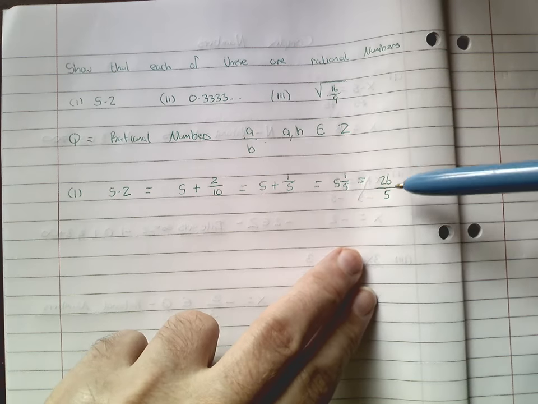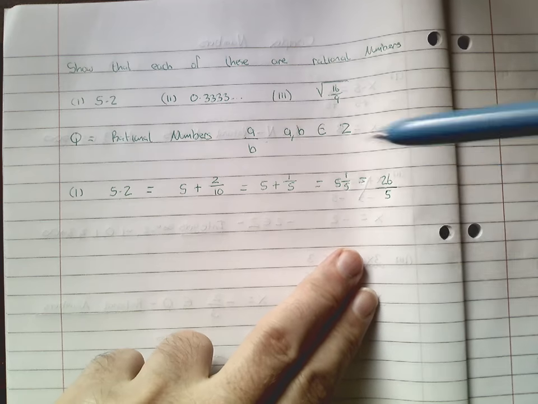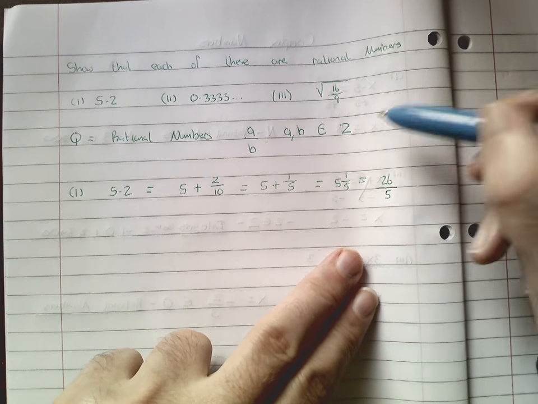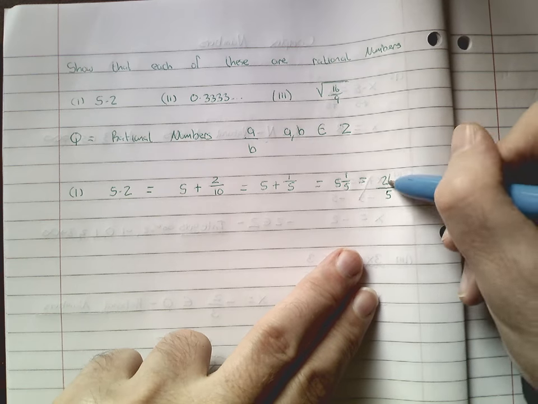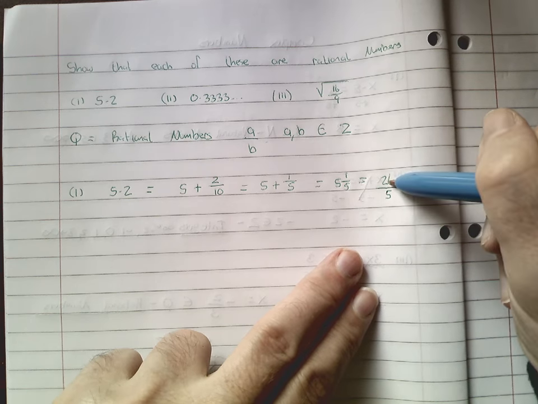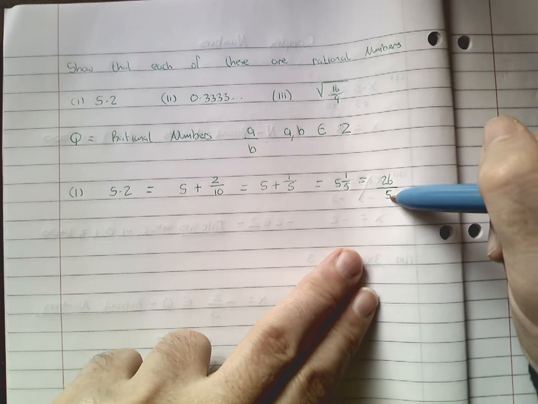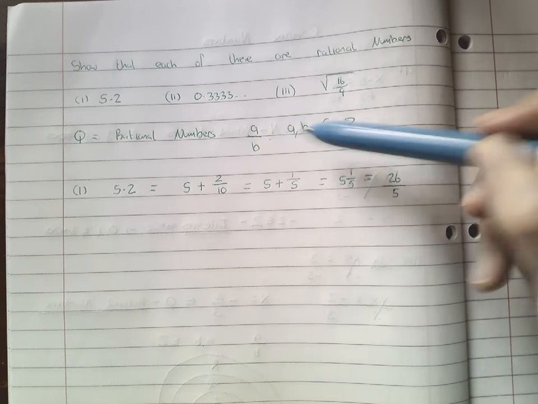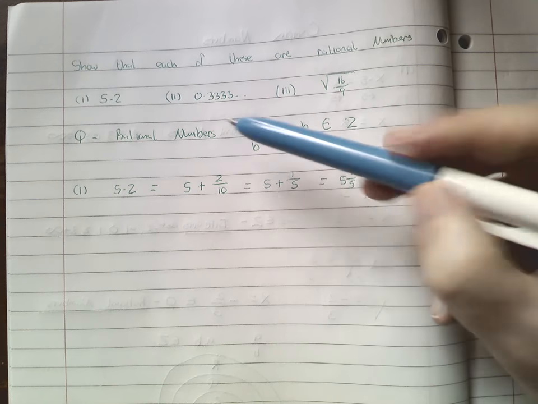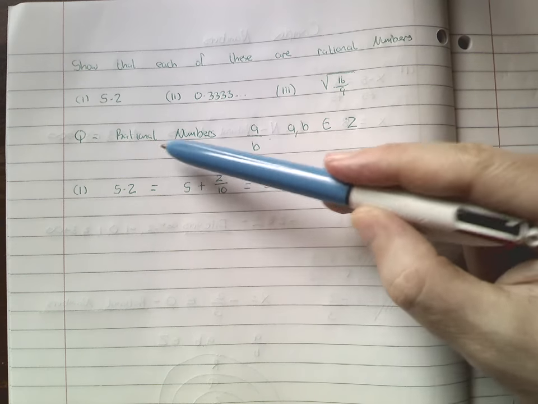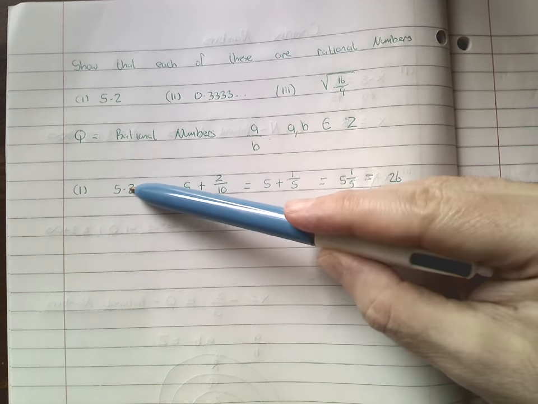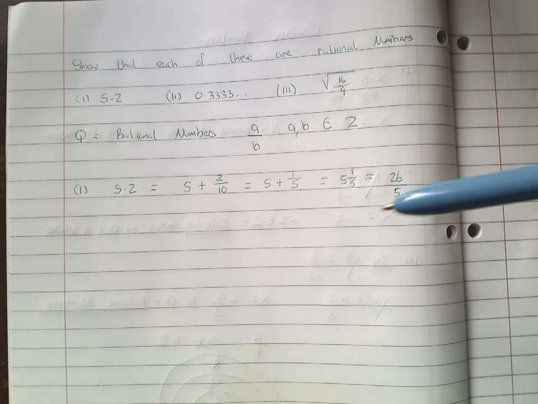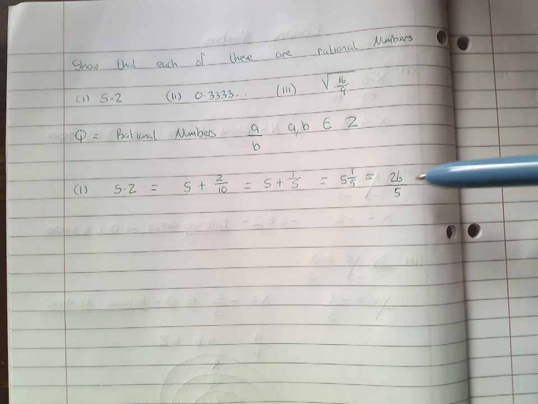Again, what we can see is that we've changed this into the form a over b. We've taken this number and turned it into a fraction. The top number is an integer, a positive whole number, and the bottom number is an integer, a positive whole number as well. So it's in this form, a over b, and therefore it's classified as a rational number. So we've shown that 5.2 can be classified as a rational number because we can change it into a top-heavy fraction like this.